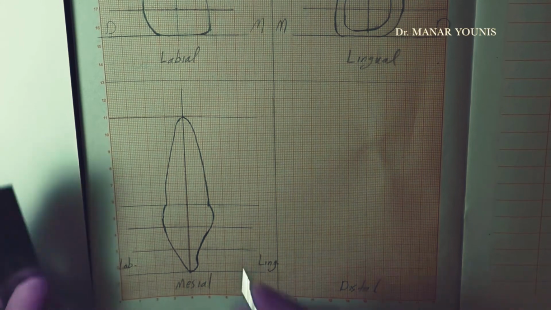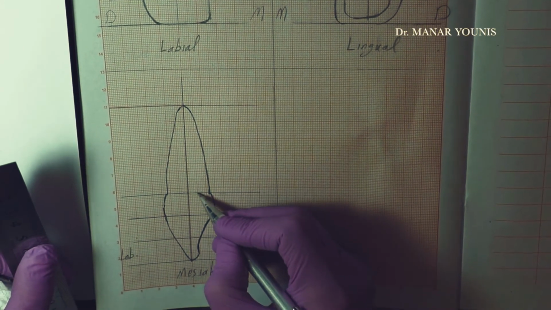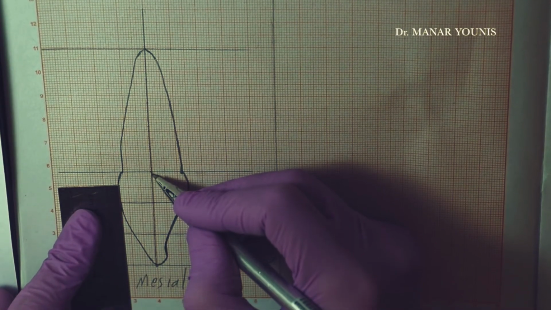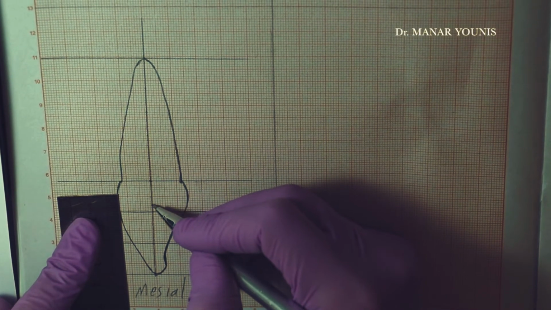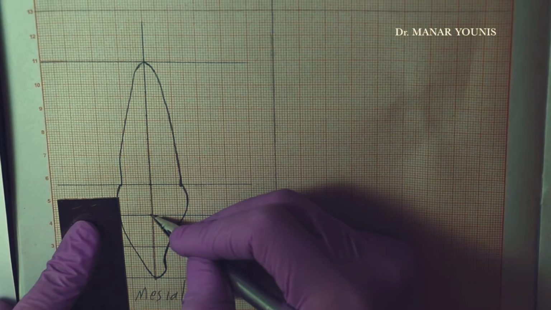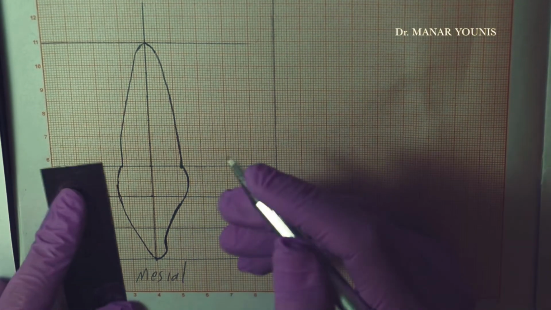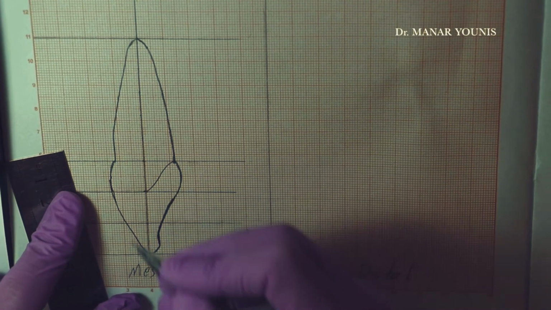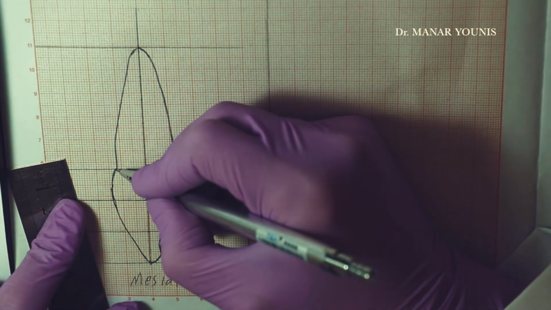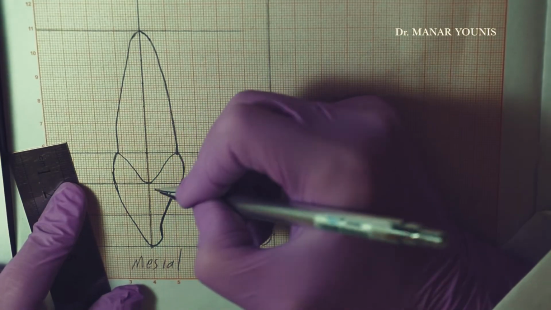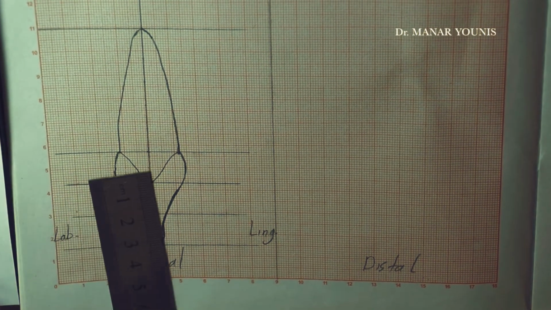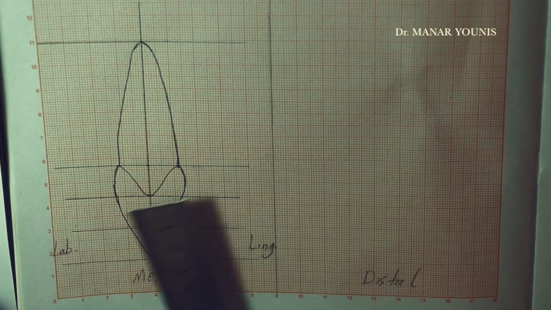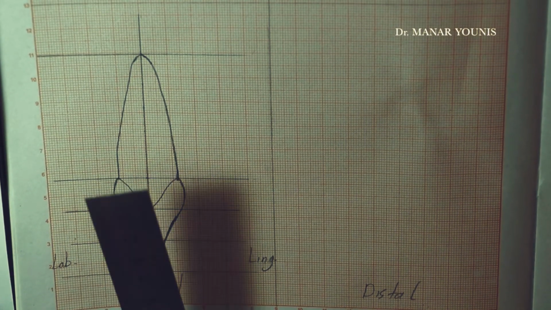So, from the cervical line, or the cervical reference line, I will measure 14 millimeter down. This is 10, this is 14 millimeter, and put a mark. Then I will draw a curved line representing the curvature of the cervical line on the mesial aspect. Thus, the mesial aspect is completed. Then I will draw the distal aspect following the same steps.